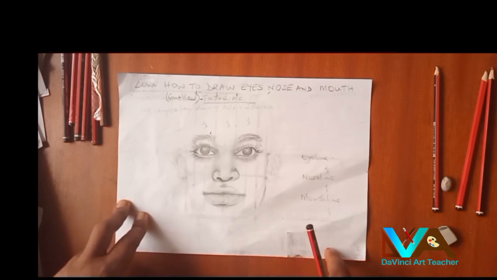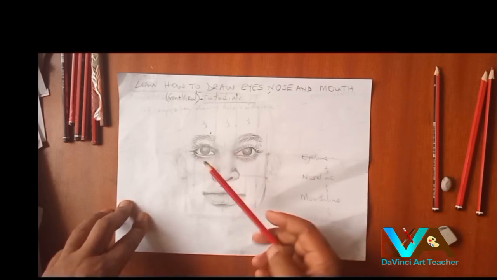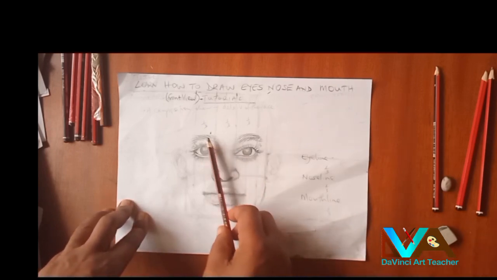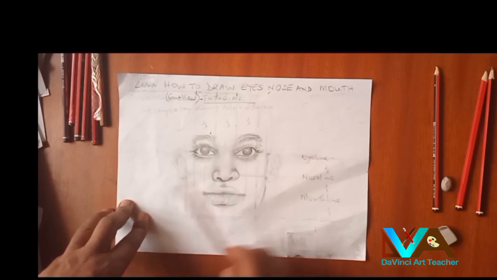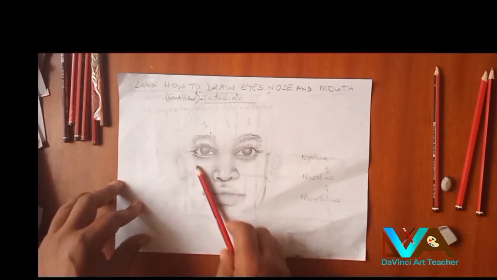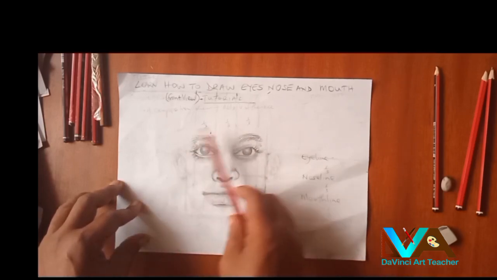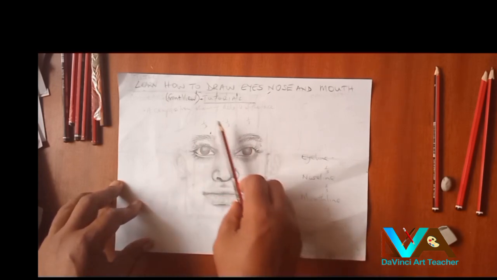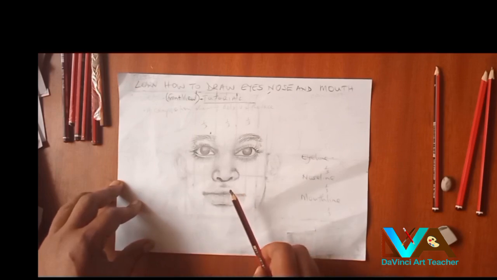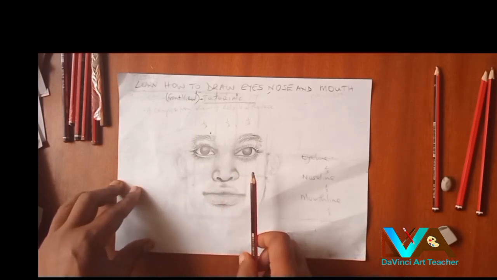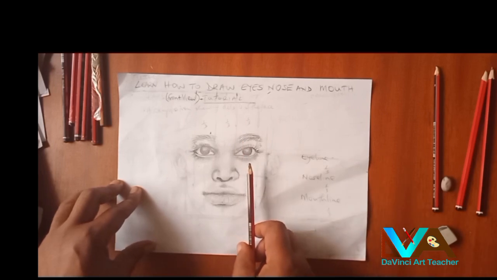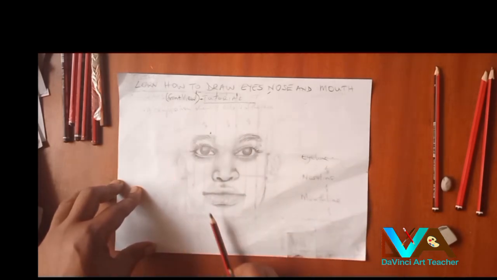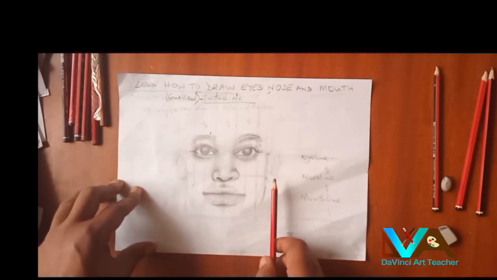We have also managed to progress from drawing the eyes in details separately, and now we have learned how to create a composition. A composition is a drawing that tells a story, a drawing showing details of what you want to depict.